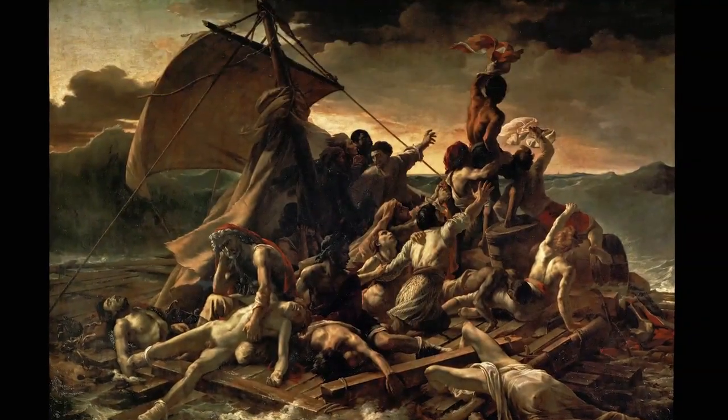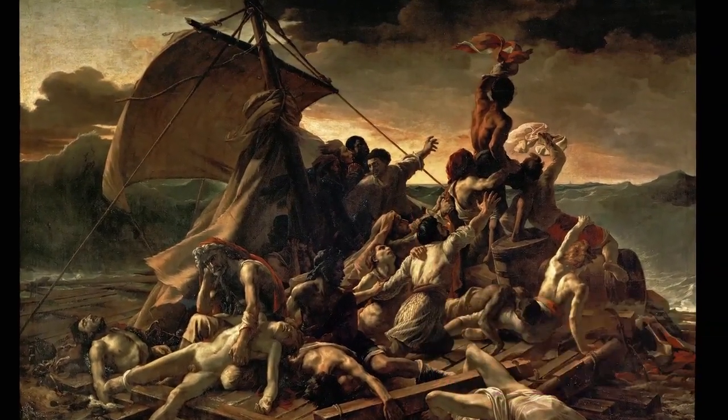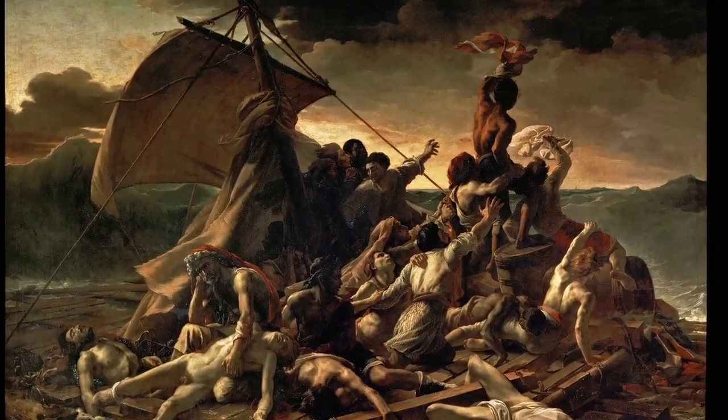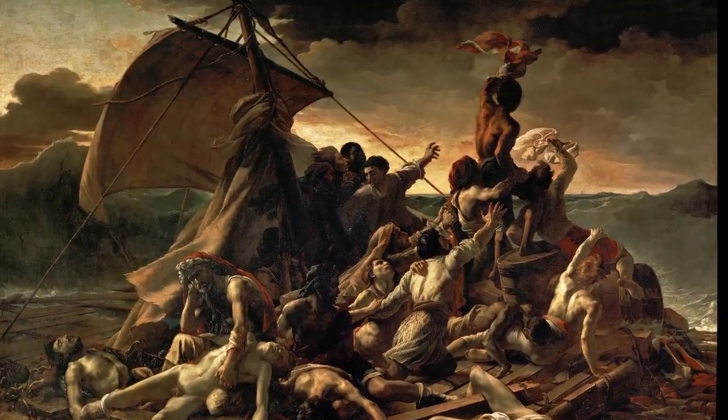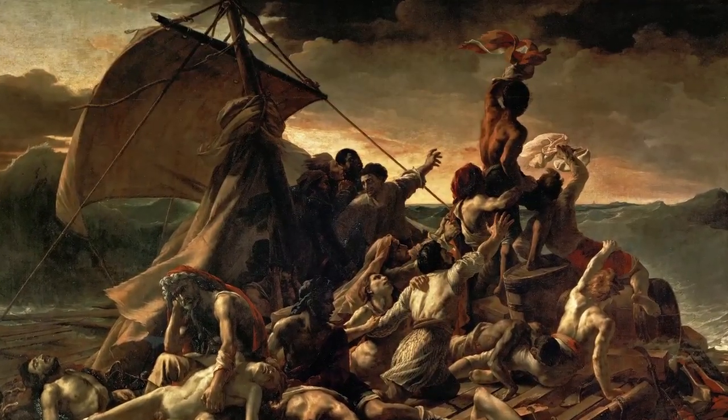Most Romantic paintings were highly narrative. They could depict a very personal story, like Monk by the Sea, but artists also used stories from ancient or contemporary history or literature, making changes or alterations to increase their dramatic appeal. Let's look at Theodore Géricault's Raft of the Medusa from 1819, which depicted the horrific survival experience of French passengers abandoned by the captain of their ship and left to float on a raft.